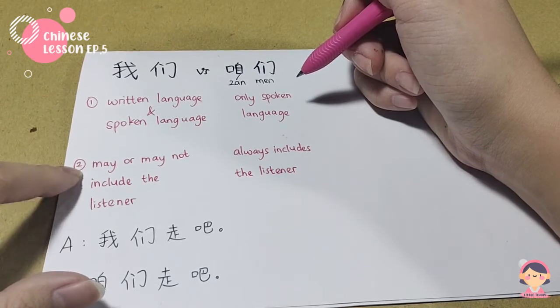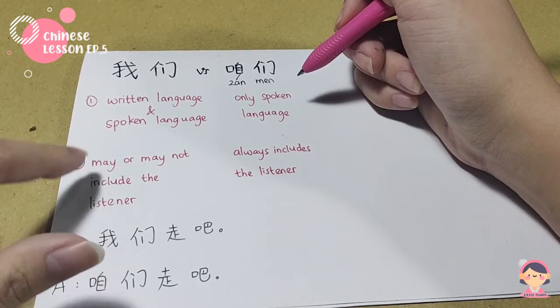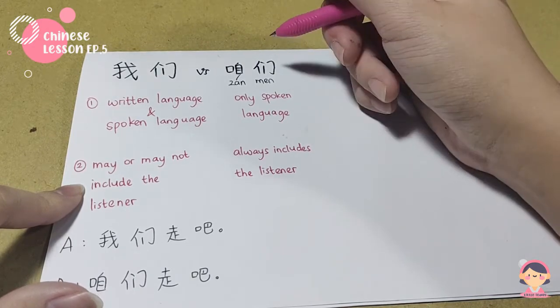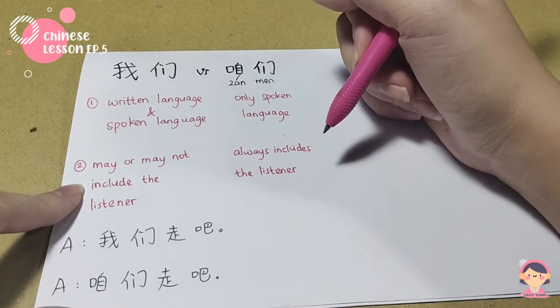And the second difference is 我们 may or may not include the listener, but when we use 咱们, it always includes the listener.